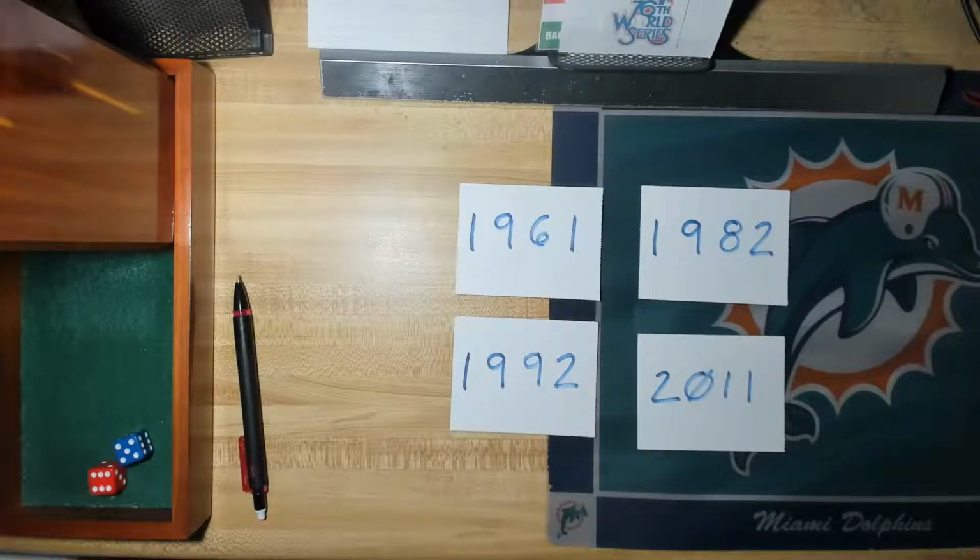So, everyone, that is your four choices: 1961, 1982, 1992, and 2011. I know, exactly. I'm not going to get 10 from 1961 with winning records. That is true. So if I don't do it that way, I'll do it a different way. Those are your 10 choices.